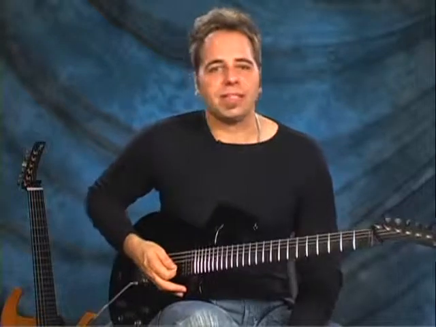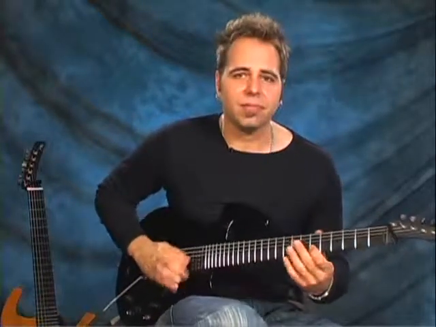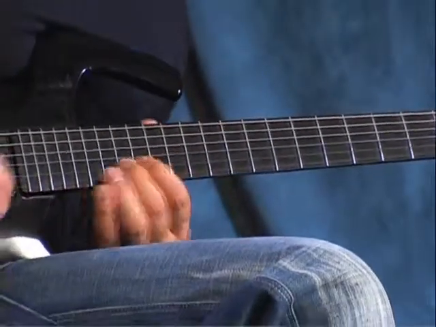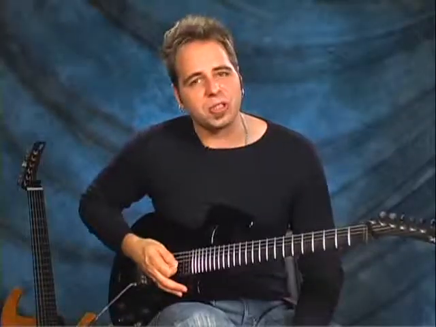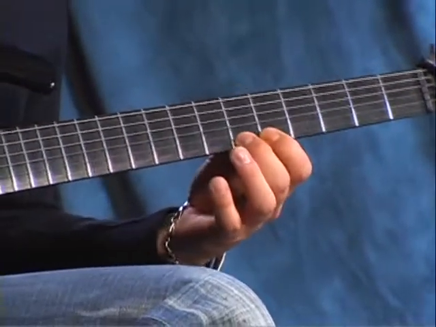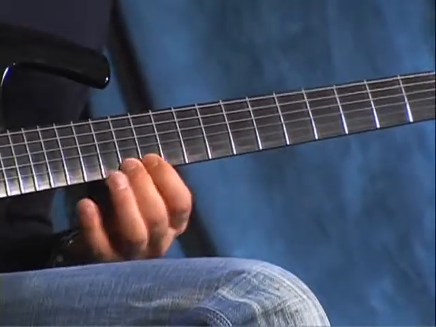And now F from the 6th fret on the 2nd string. Whole step, half step, whole step, and a half step. And last but not first, 1st fret on the 1st string. Whole step, half step, whole step, and a half step.